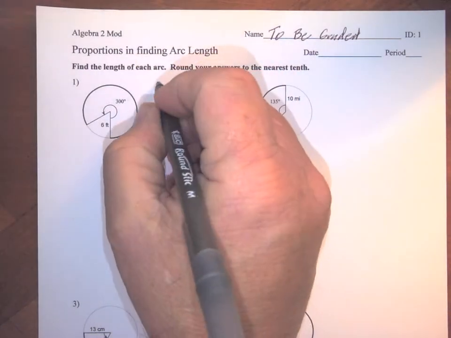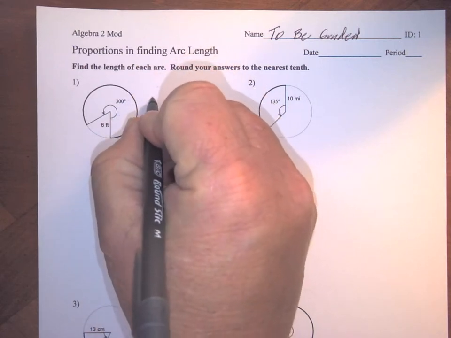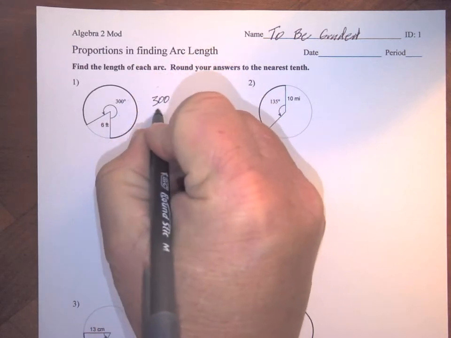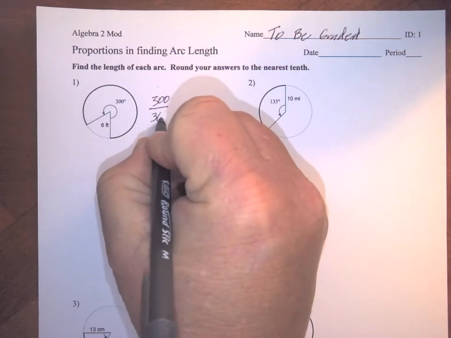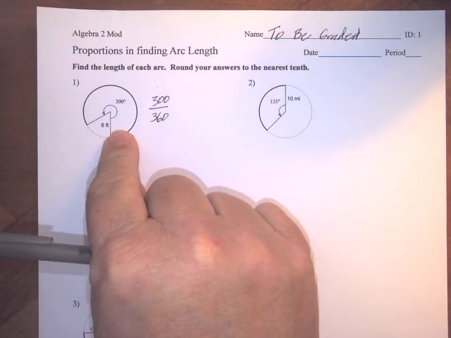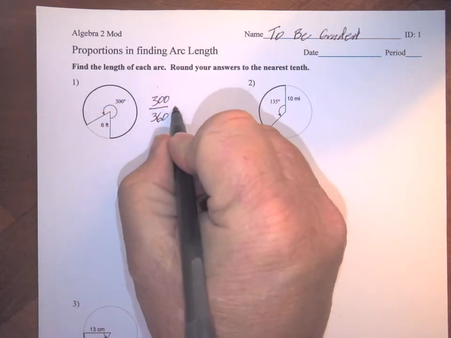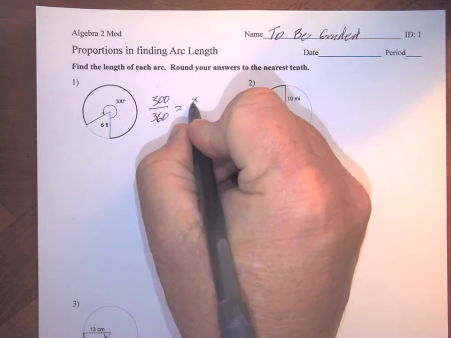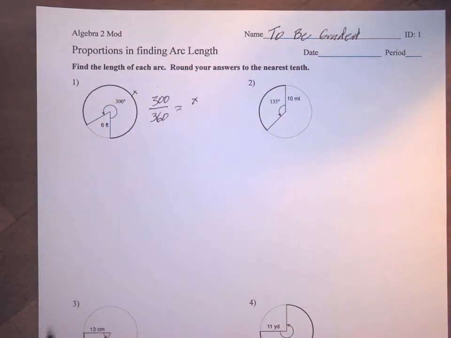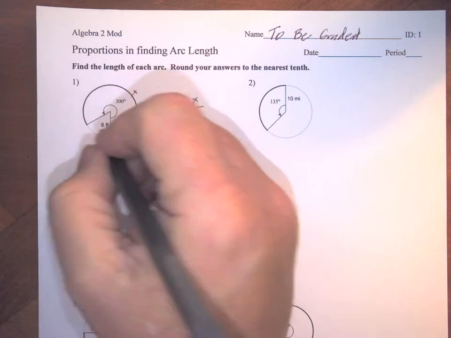So we're looking for a ratio in this case of 300 degrees over 360, and that's the proportion of the circle that's noted by this, and that's got to be equal to the arc length, which we're going to call x, divided by the circumference, which is this right here.